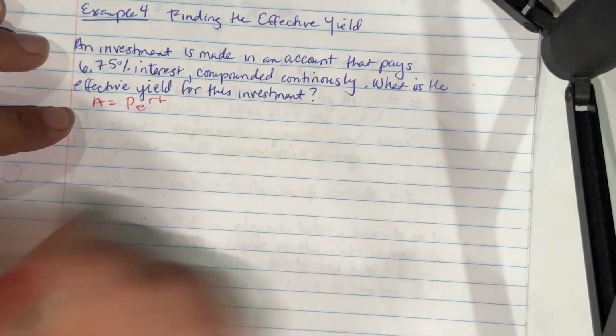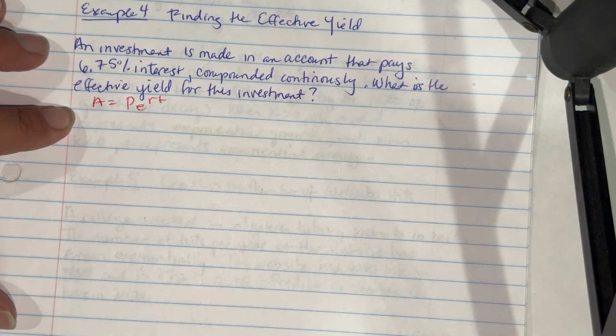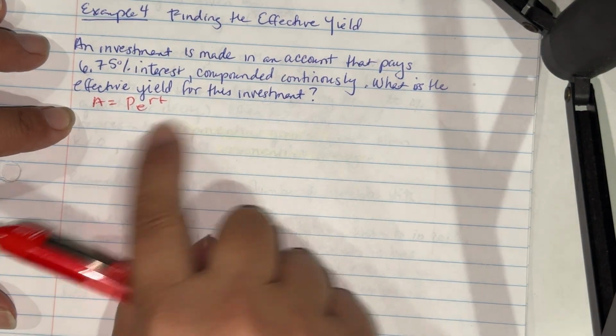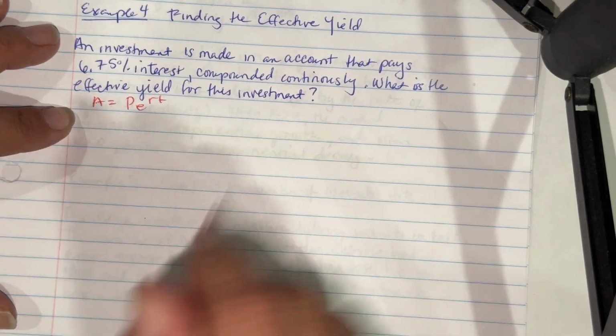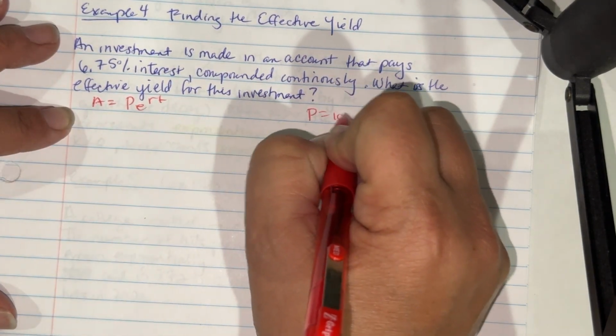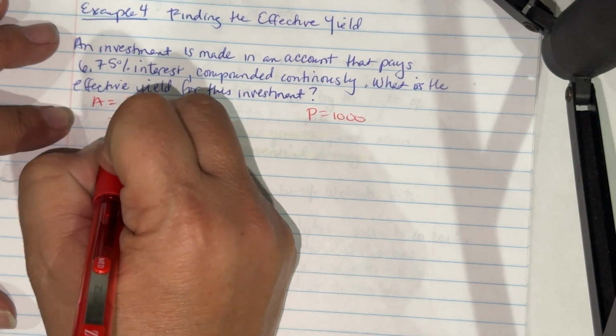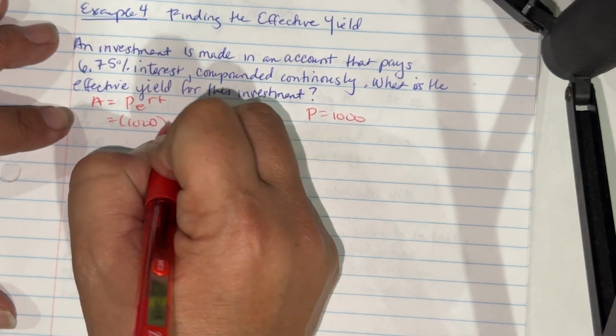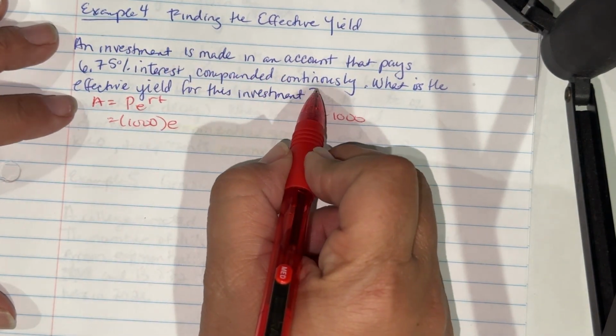They didn't tell us a principal here, so we're going to say P was $1,000, our investment. So we have $1,000, e to the rate, and it says compounded continuously.